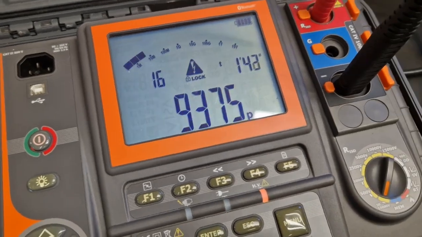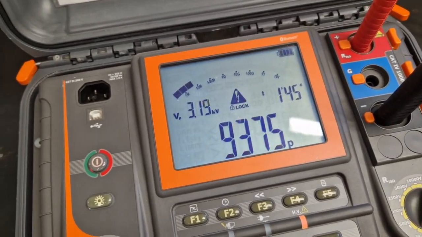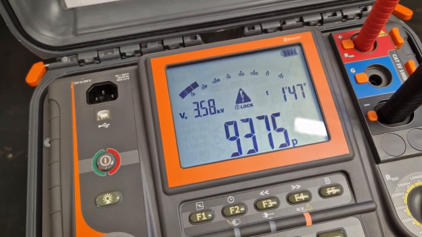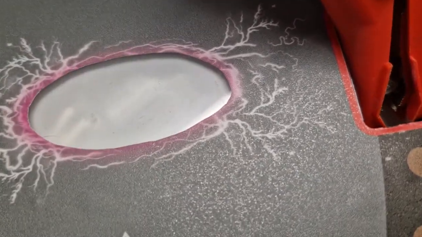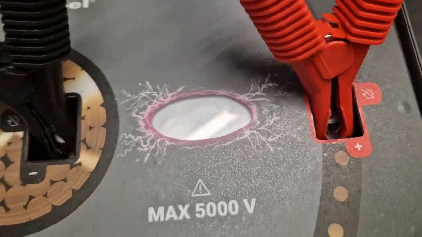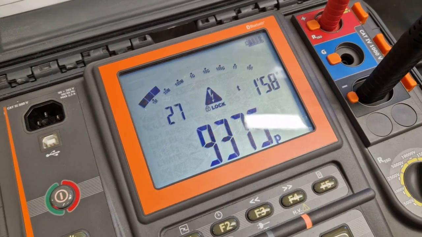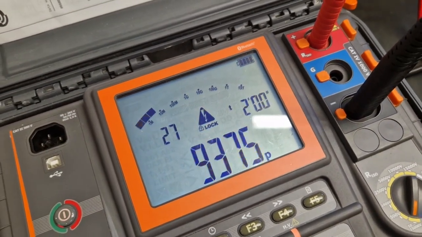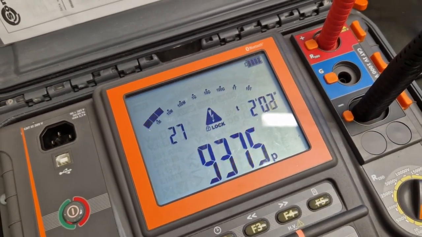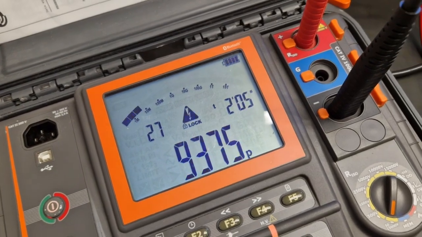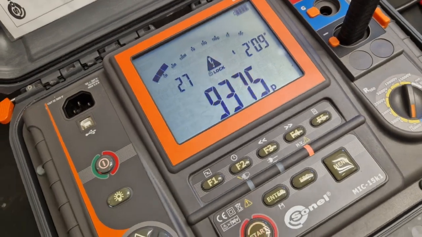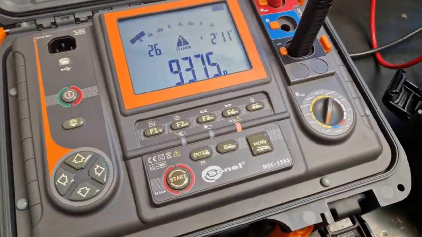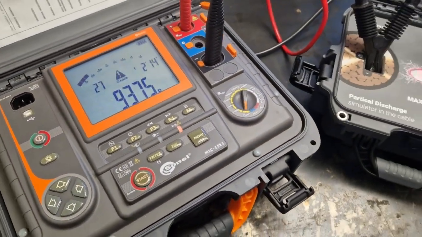So it is 17, and we can increase this value up to 5000 volts. Now it's already quite a lot, and we can see over here 26, 27. The measurement time will soon finish, and the meter will stop the measurement and discharge the object automatically.